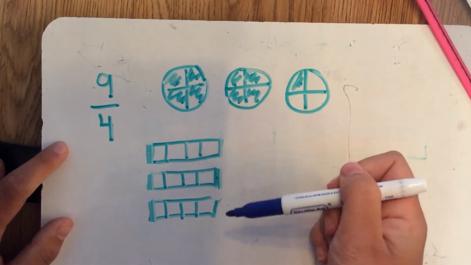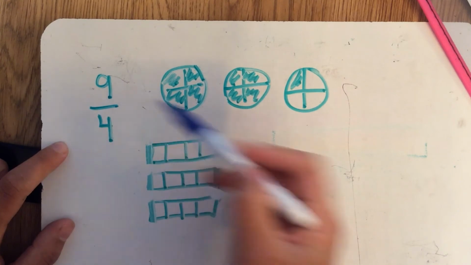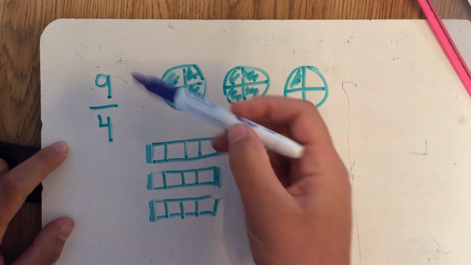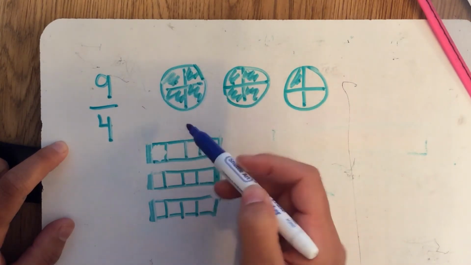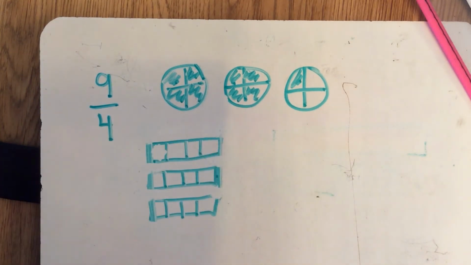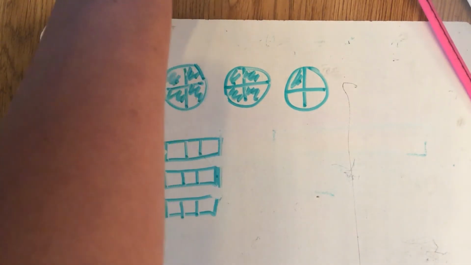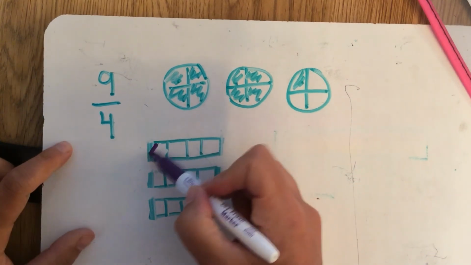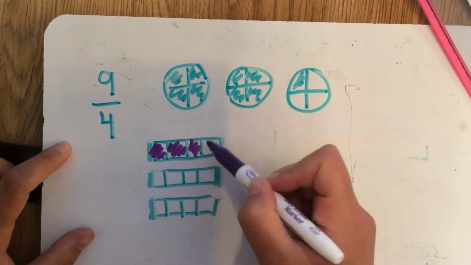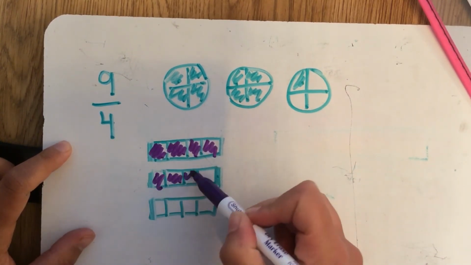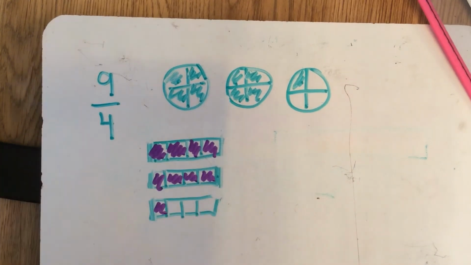All right, so now I have a bunch of wholes chopped into 4s, and I have 9, so I would just do the same. 1, 2, 3, 4, 5, 6, 7, 8, 9. That would model for me 9/4.